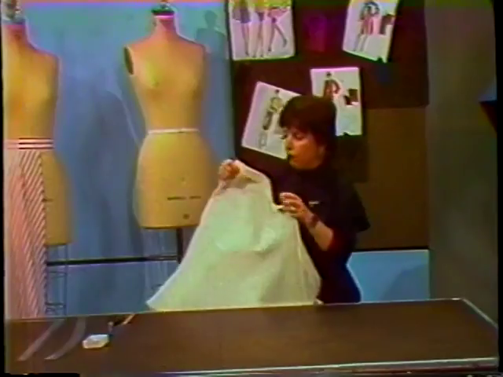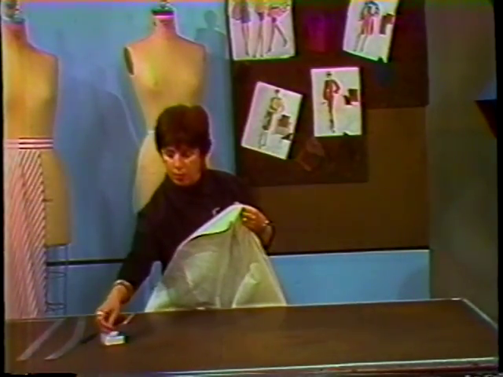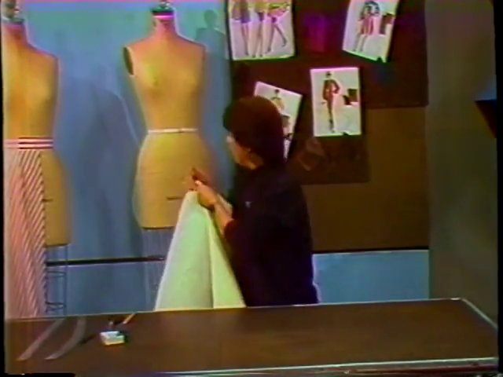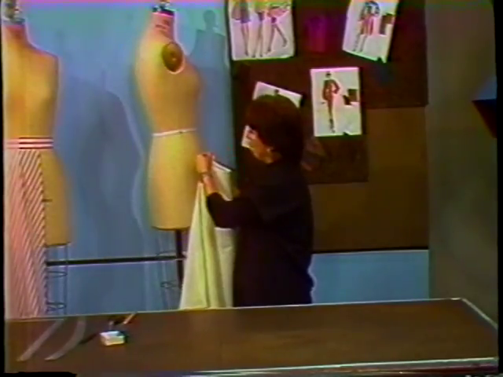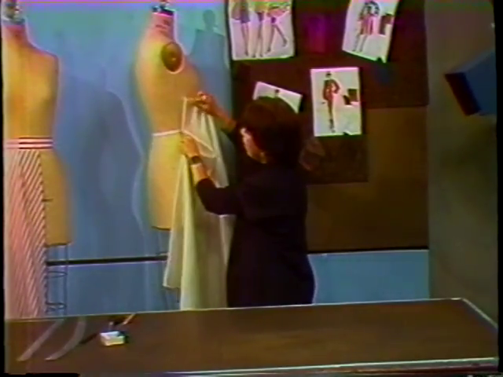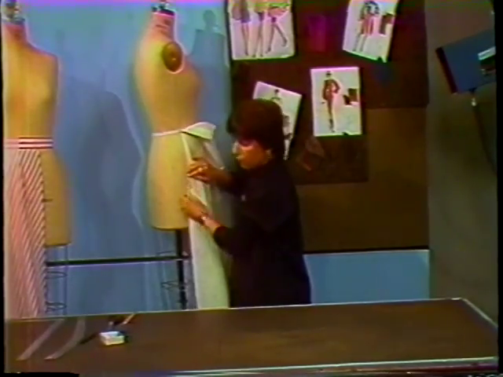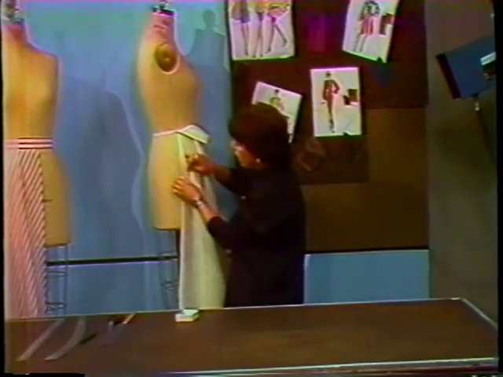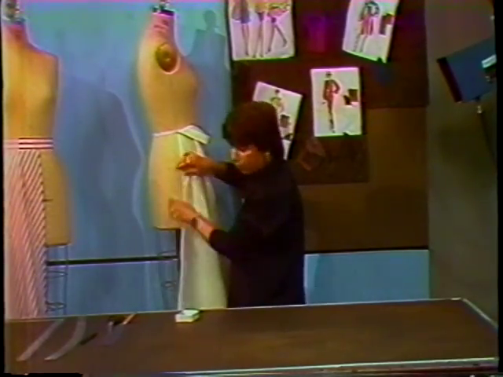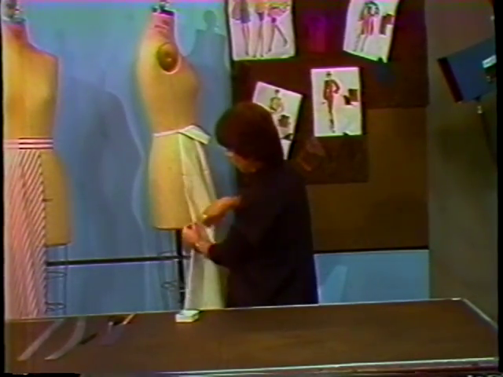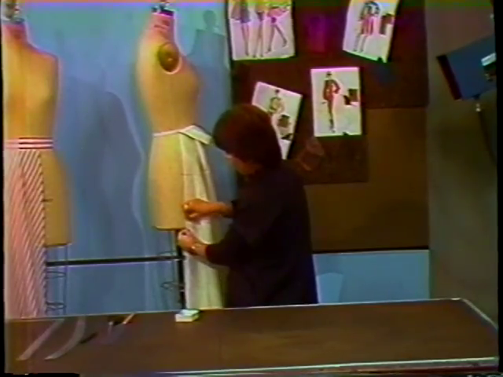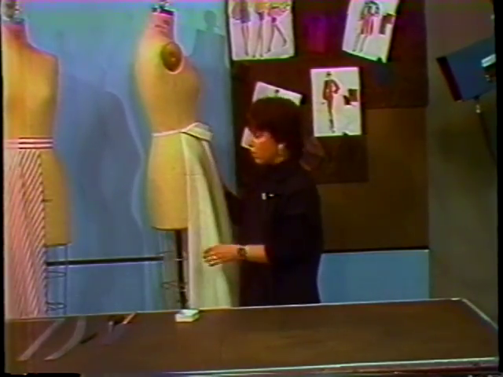And we begin draping. From the waistline at the side seam down to the 7-inch hip level, and down the rest of the side seam.